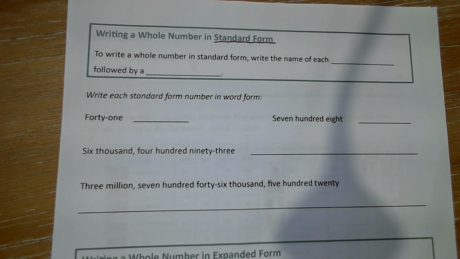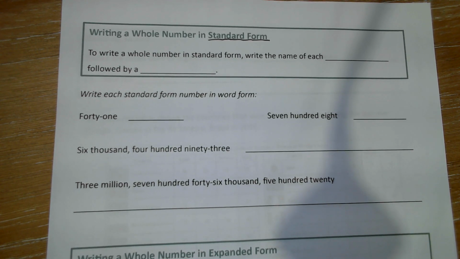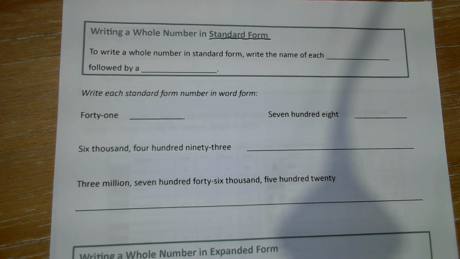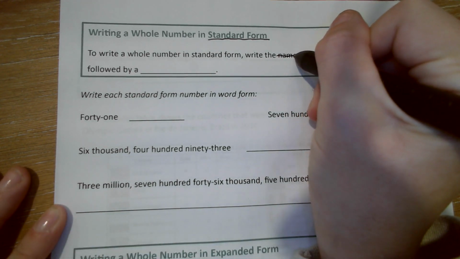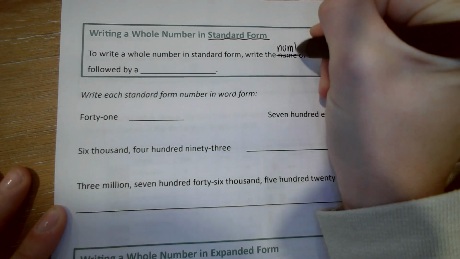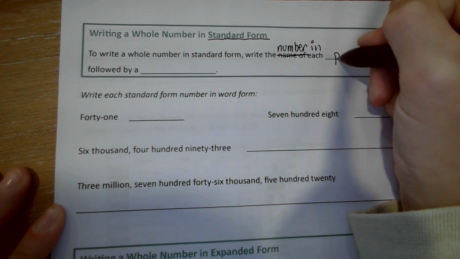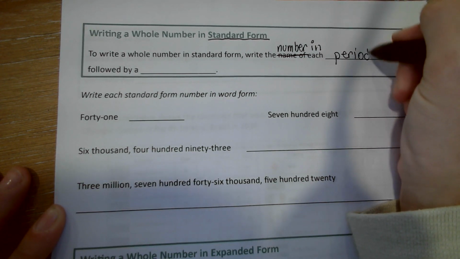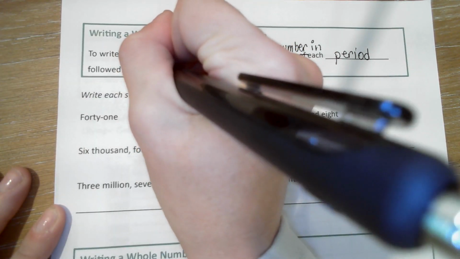To write a whole number in standard form, write the number in each period, followed by a comma.